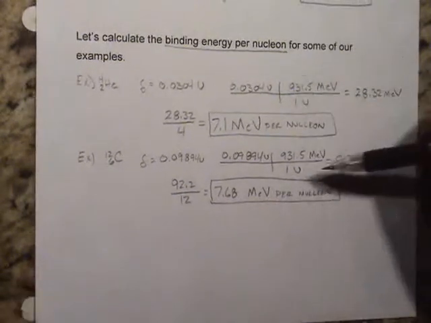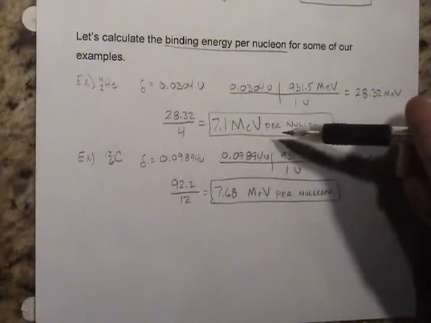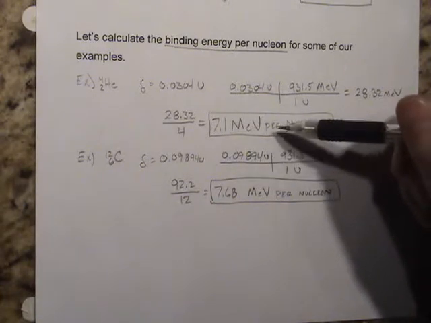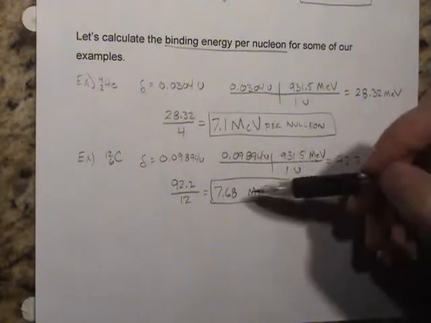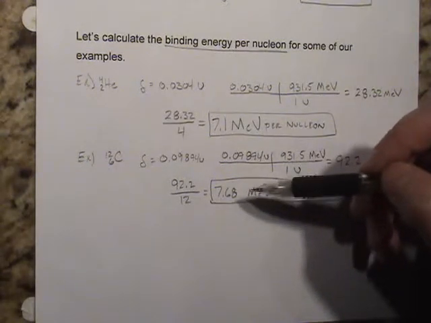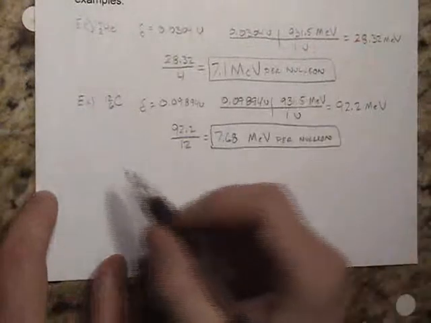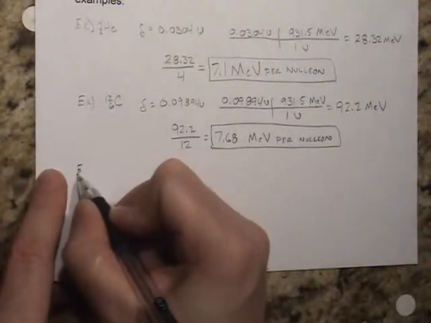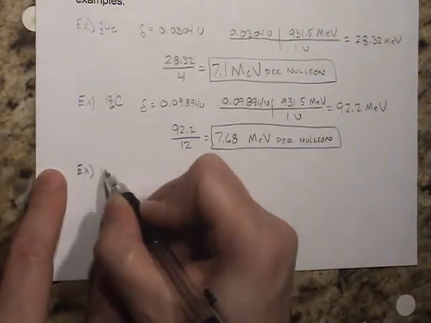So it turns out that the carbon nucleus is actually even more stable than the helium nucleus. Now both of these are very stable nuclei, but relatively speaking the carbon nucleus is more stable than the helium nucleus.